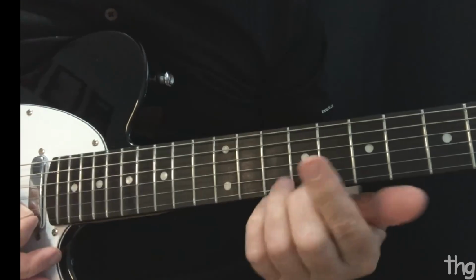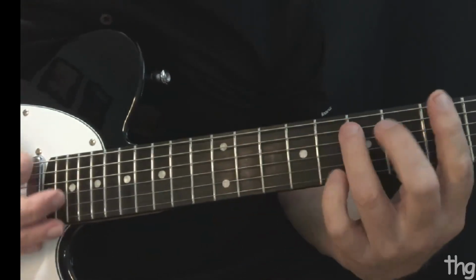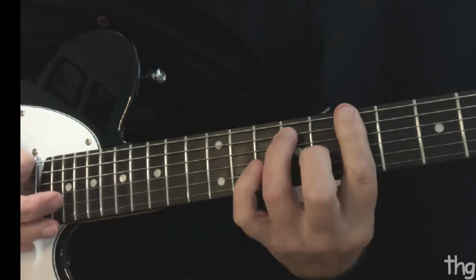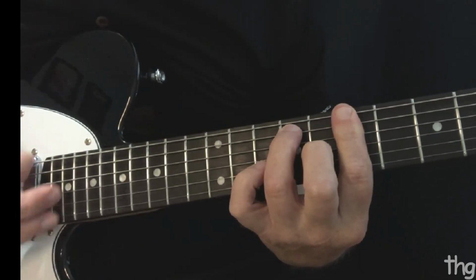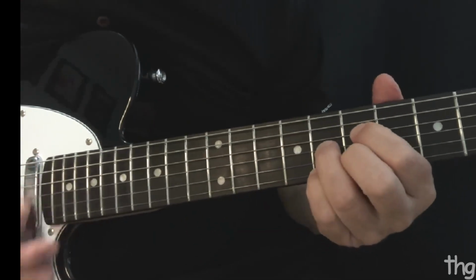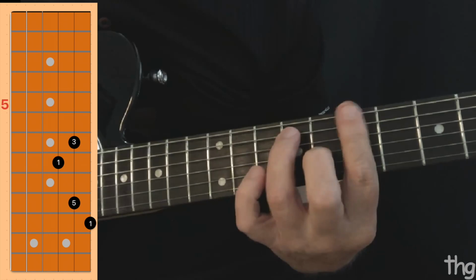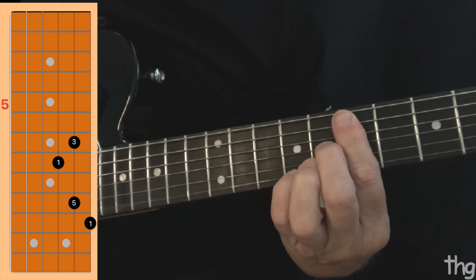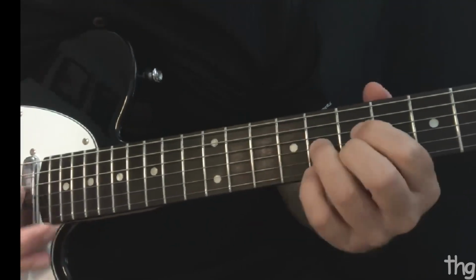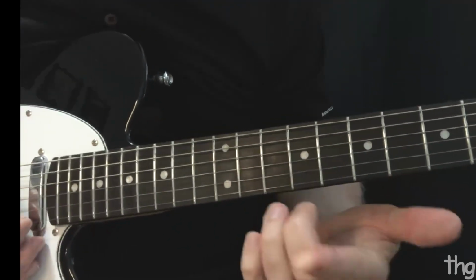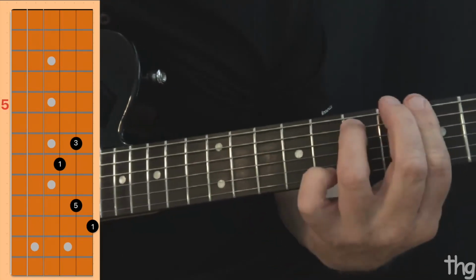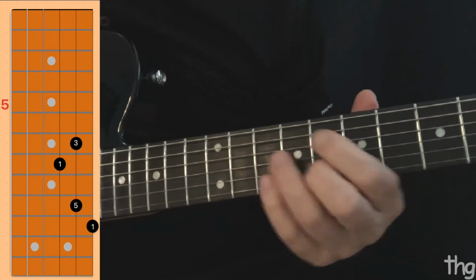Okay. Let's back up away from the A minor. Let's add another arpeggio, B7, but let's use that diminished because it does spell B7 flat 9. So let's include that in our ending. Let's put it right after the A minor.